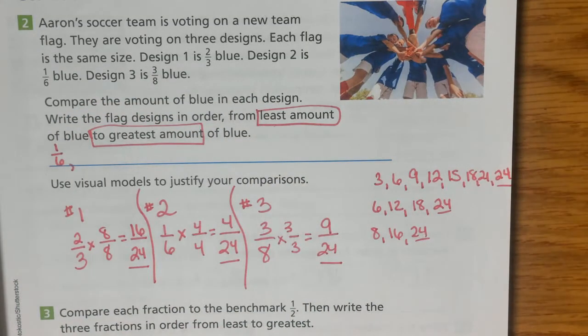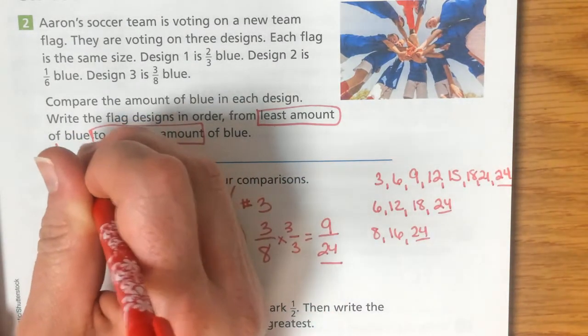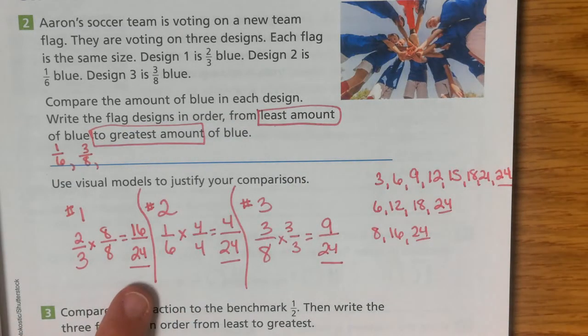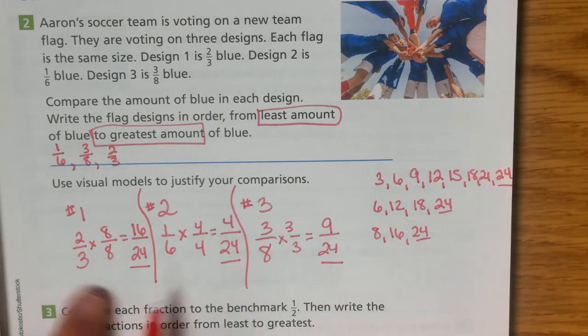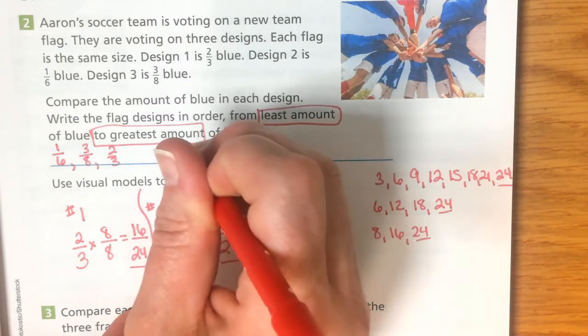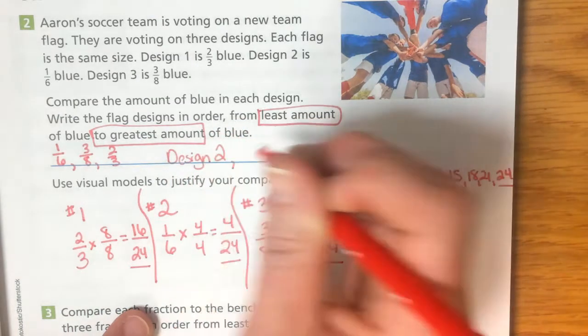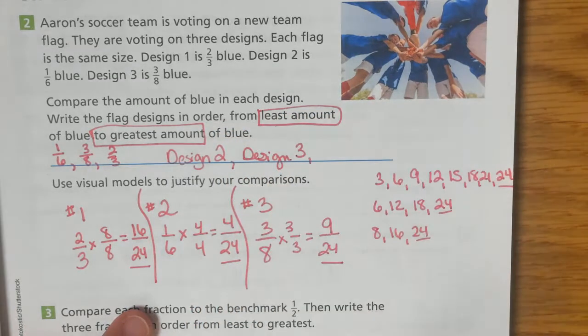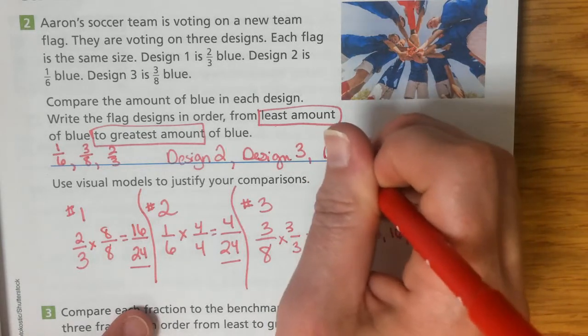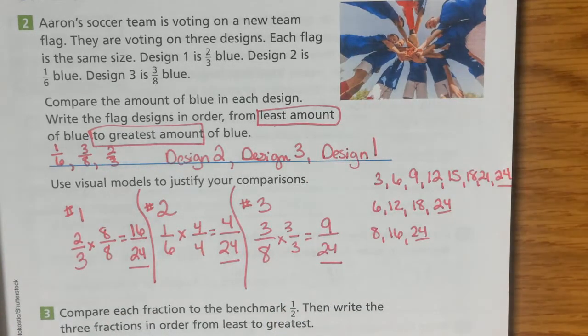Then the one in the middle would be 9/24ths, which is 3/8. And the largest amount of blue would be 16/24ths, which is 2/3. So that means that we would go from design 2, then design 3, then design 1. So the flag designs in order from least to greatest would be design 2, design 3, design 1.